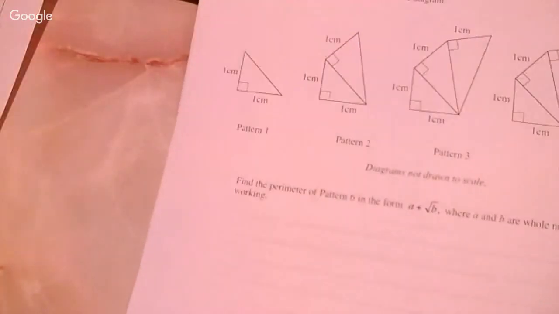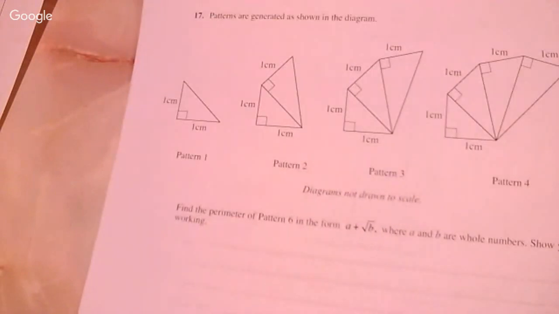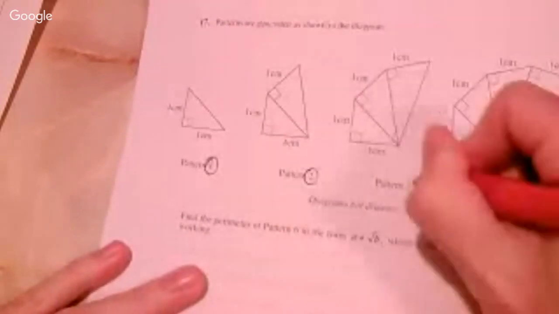Okay, number 17 will be in the spec paper. It says the perimeter of pattern 6 in the form A plus root B, where A and B are whole numbers, show your working. Okay, so little things to spot out here. Look at the pattern numbers and look at the answers we're going to get.